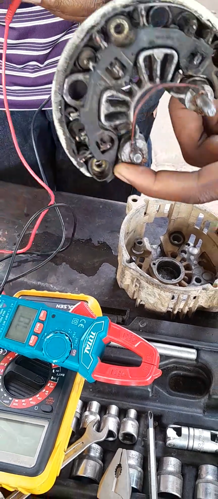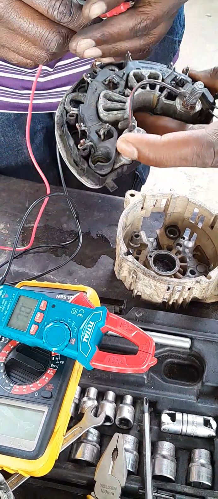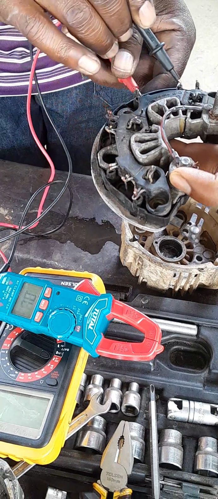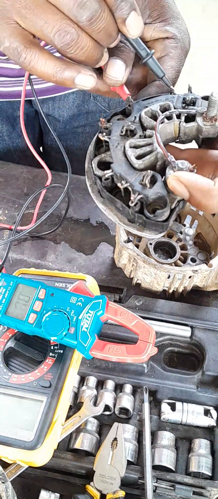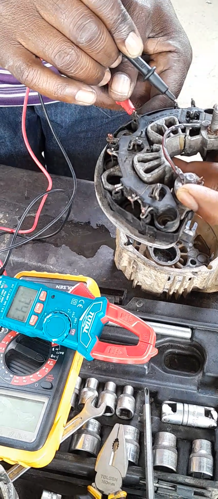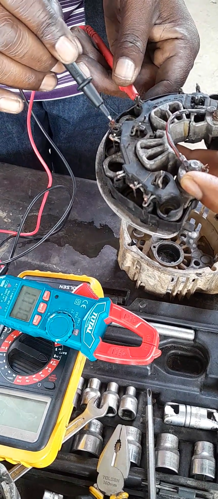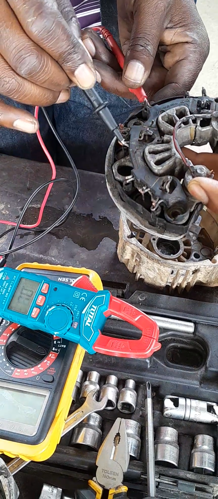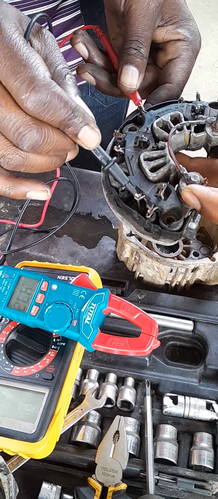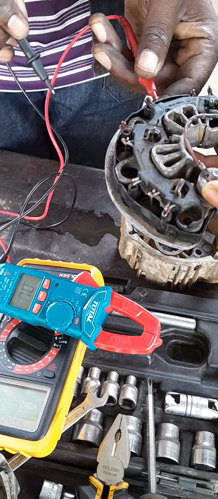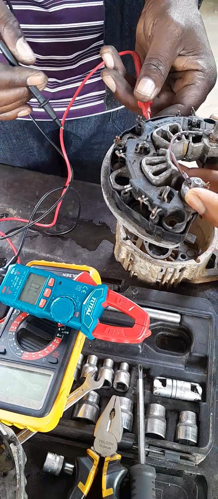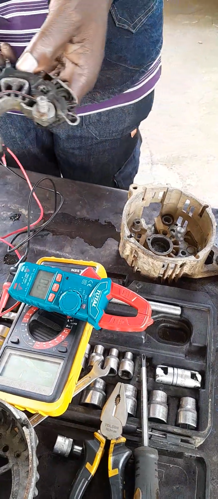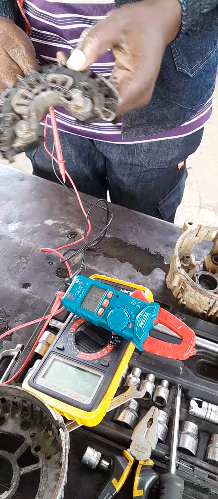Then we reverse. We use the positive now to the heat sink, then the negative for the diodes. This is not normal. These are shorted diodes. They pass current in either direction, so this rectifier is faulty. It just has to be replaced because it has got faulty diodes.